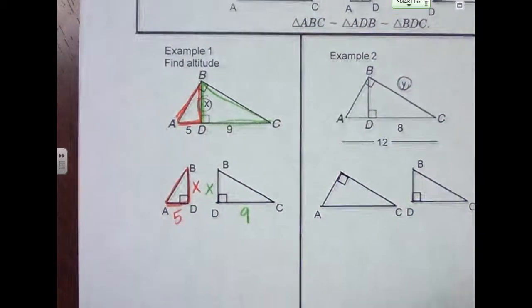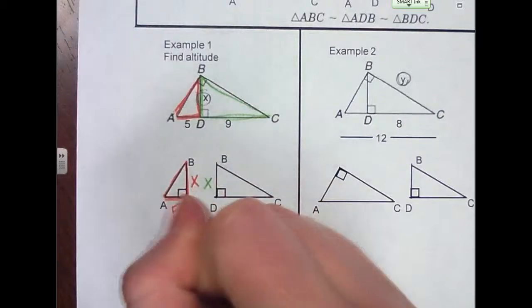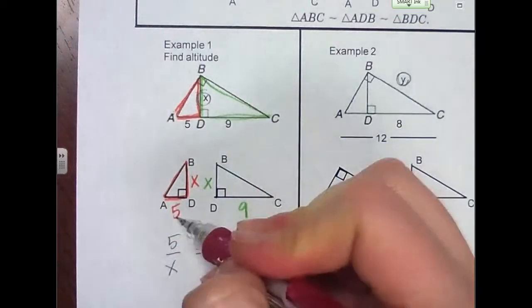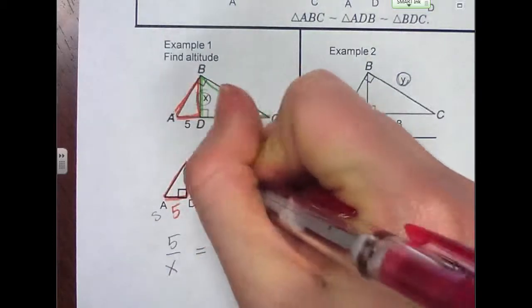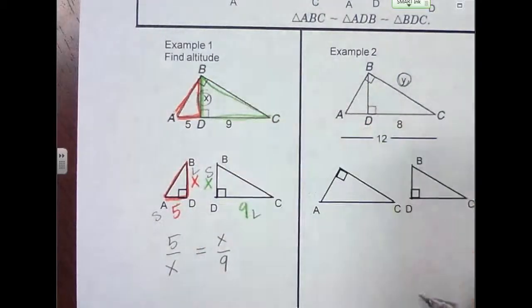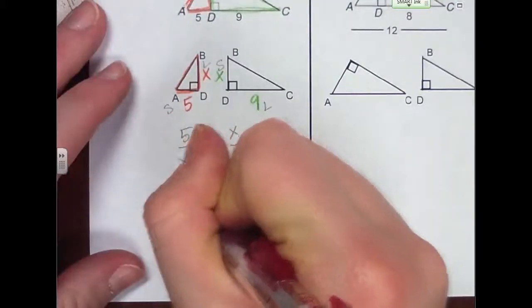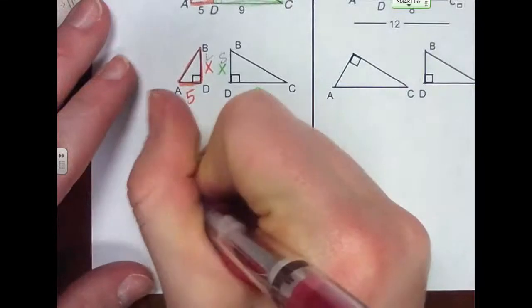So what we did yesterday is we said 5 over x is equal to x over 9. So we did short over long is equal to short over long. If we solve that, x squared equals 45, take the square root.